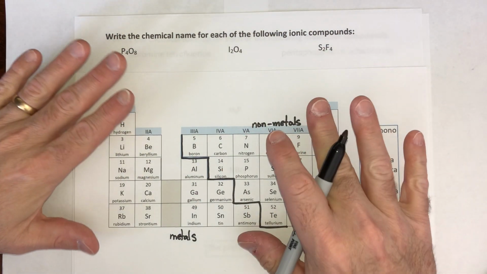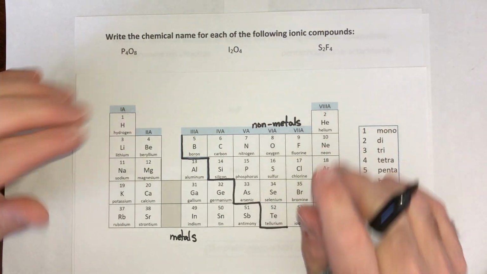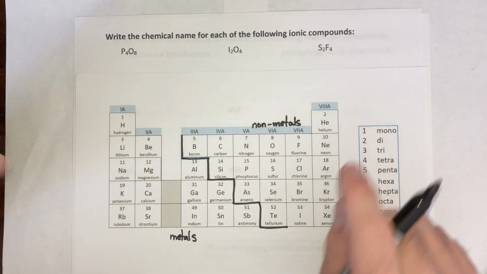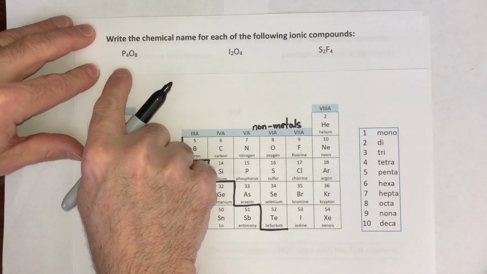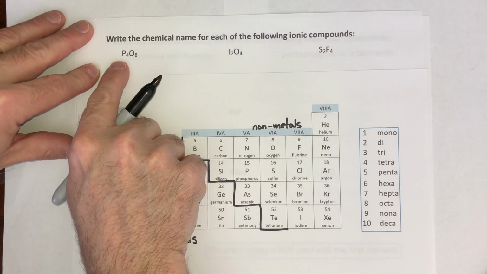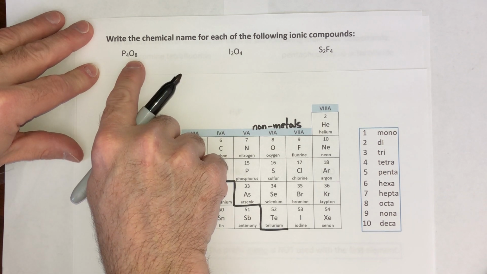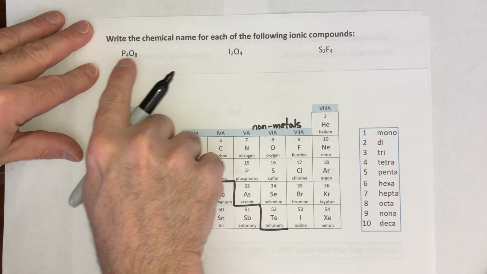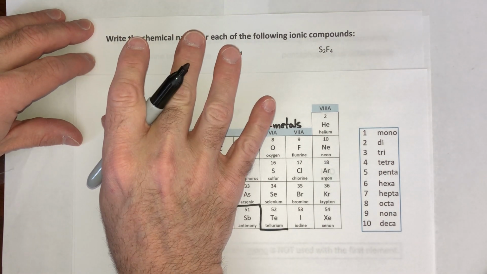Okay? There is no switching with molecules. No switching. The switching happens with ions, but it does not happen for molecules. So for this one here, I'm literally going to tell you that there's 4 of the phosphoruses and 8 of the oxygens. Right? So it's going to be 4 with the phosphorus, 8 with the oxygen. No switching of numbers, no anything.